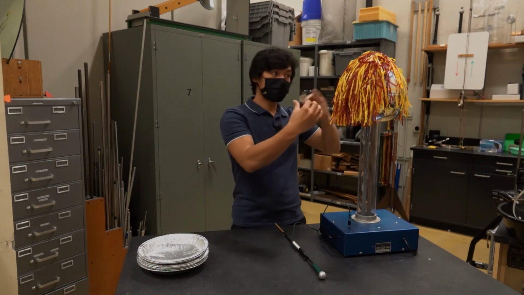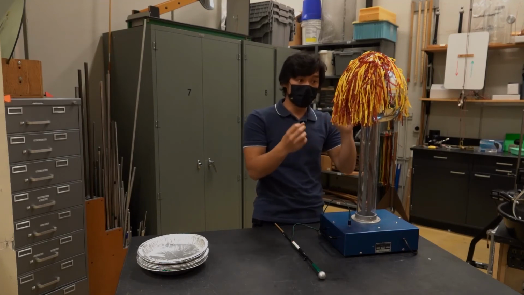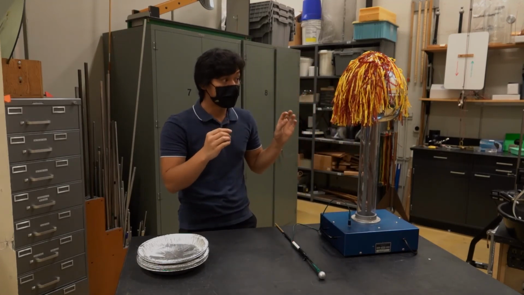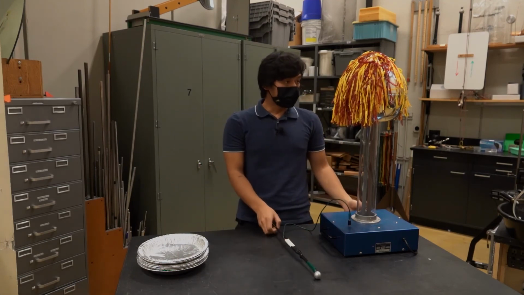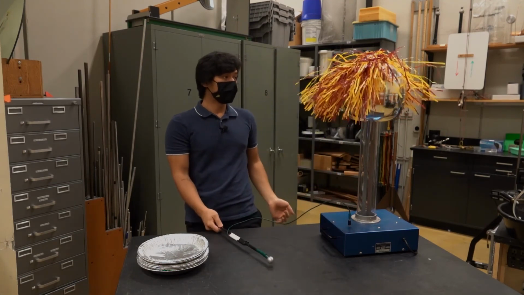And this pom-pom basically gives electrons individual paths to leave the dome. And so a bunch of electrons will try to get out of each strand here, and so each strand will be electrically charged. And you'll see that they're nice and bunched right now, but when we turn the generator on, they want to leave each other.